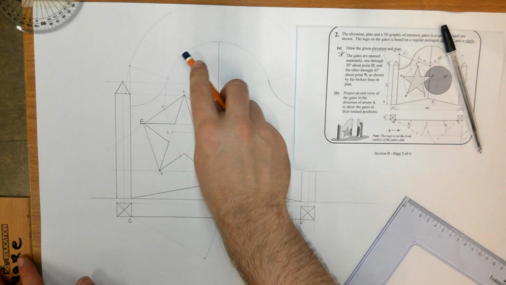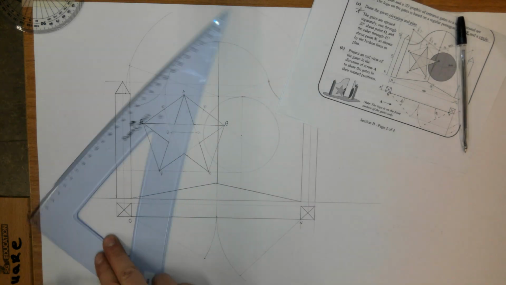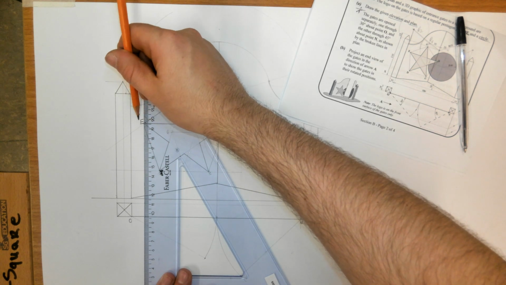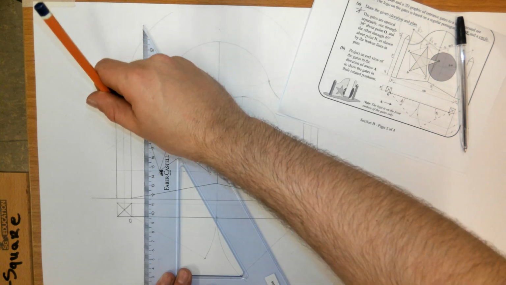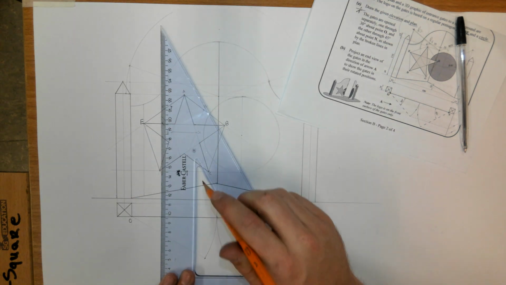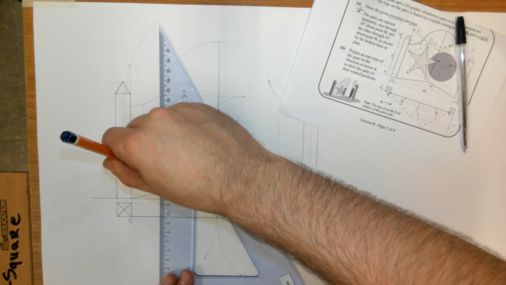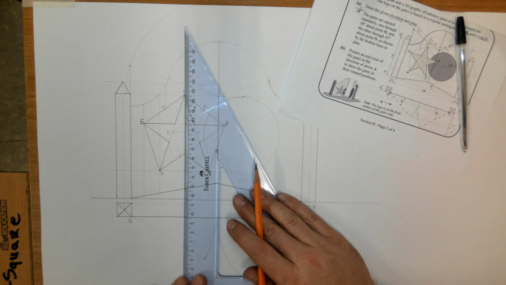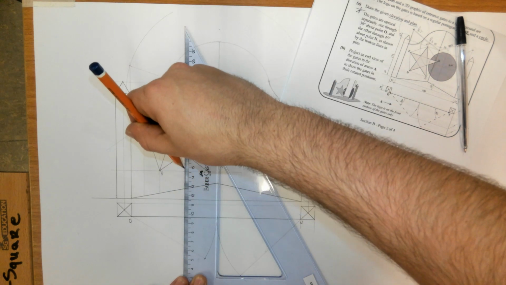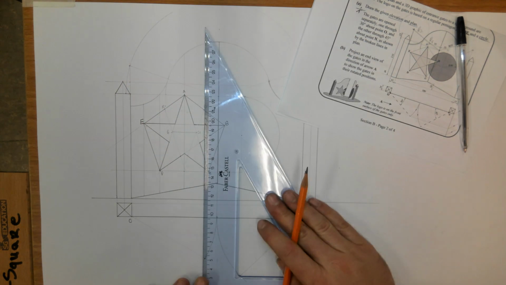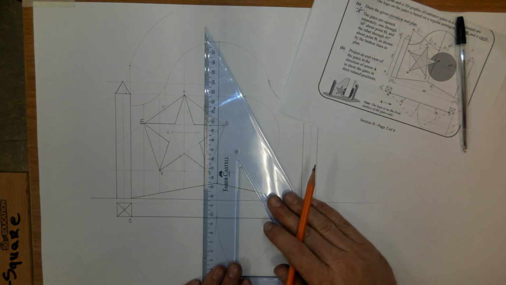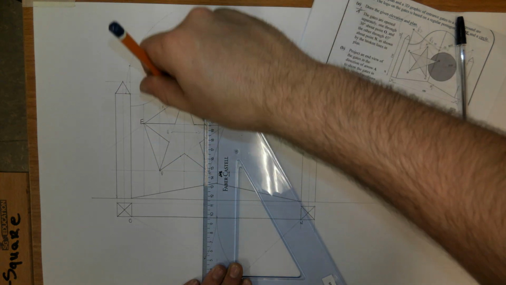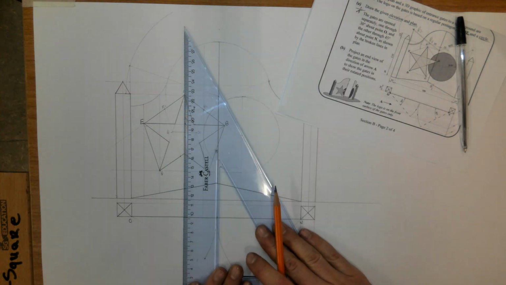Now, we've rotated the points on the curve too though. Now I'd draw a line through E, so we can get a point on the curve, okay? I draw a line through D. I draw a line through A. I draw a line through B. Okay, and bring it all the way down to plan.